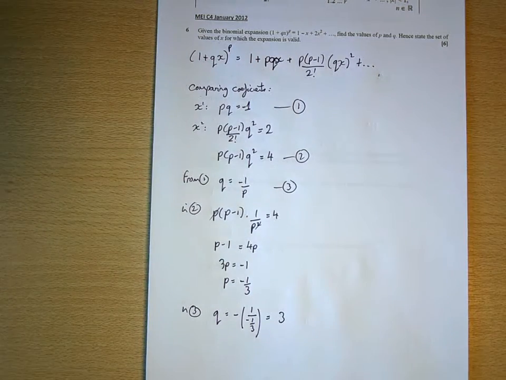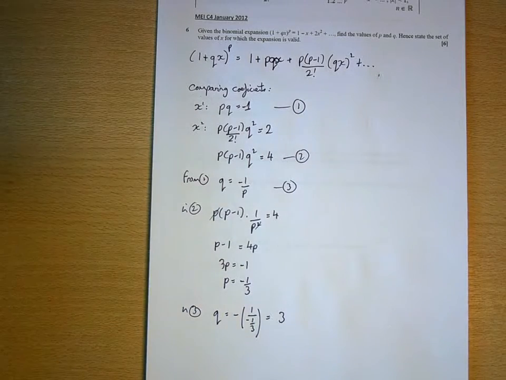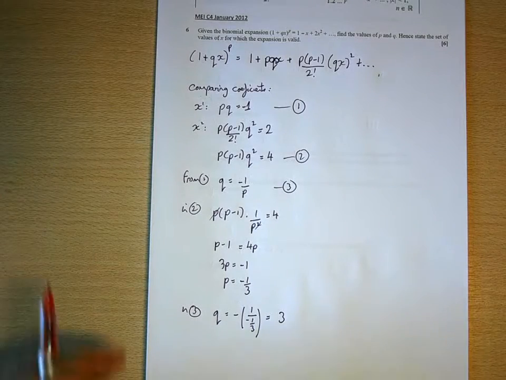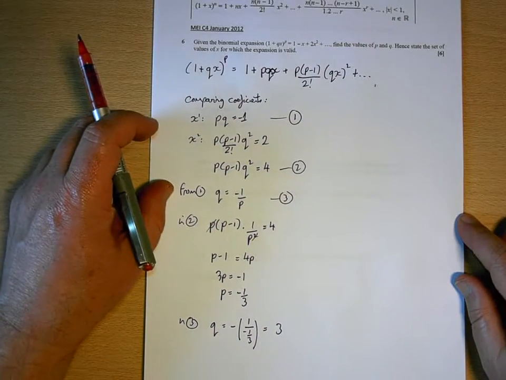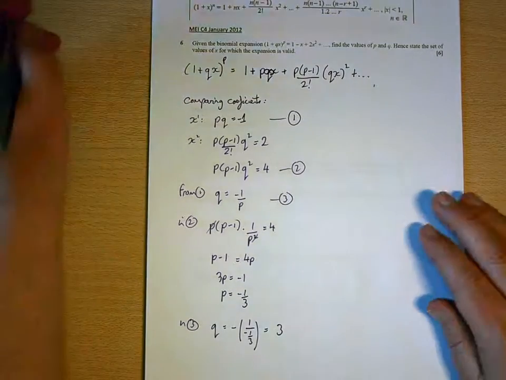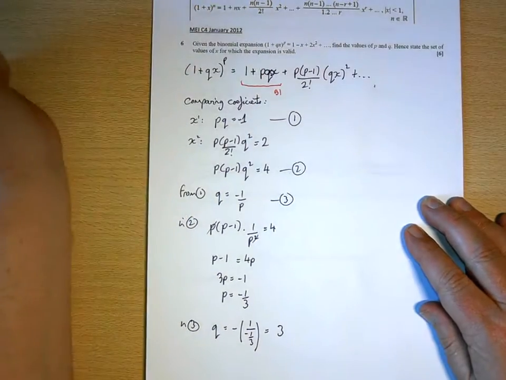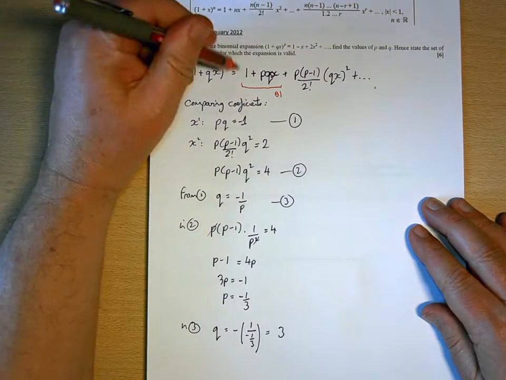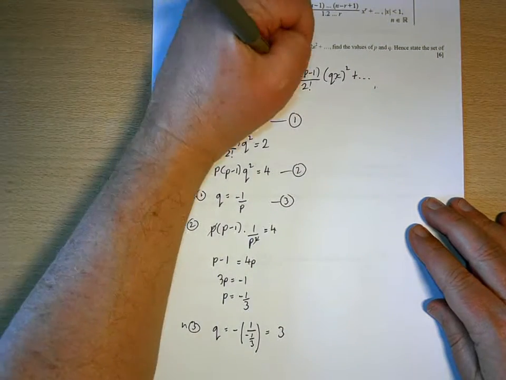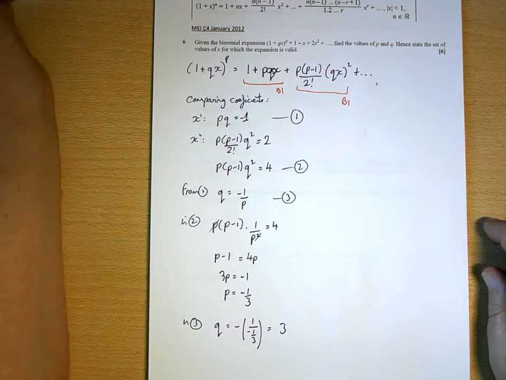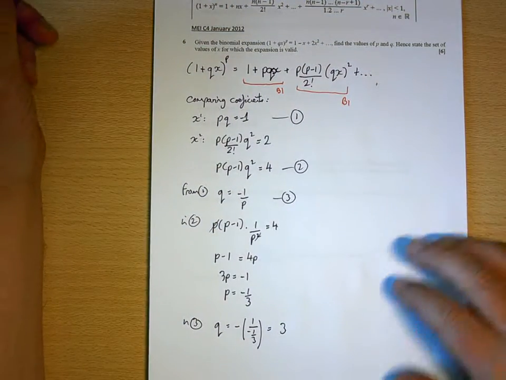So that's a slightly different binomial expansion question to the previous ones we've looked at, but hopefully one that you can get your head around all right. 6 marks for that question. 1 mark was for that expansion, or that part of the binomial expansion, and then there was a 2nd mark for that part of the binomial expansion.